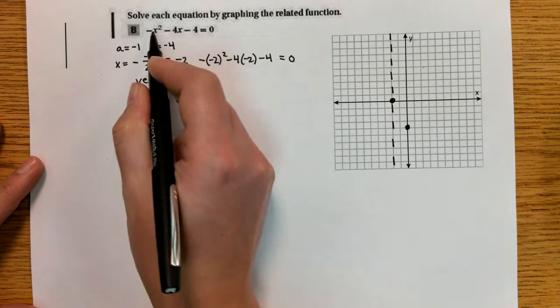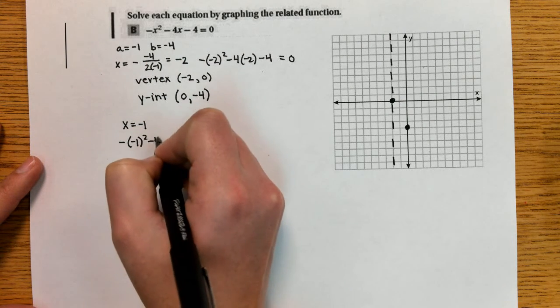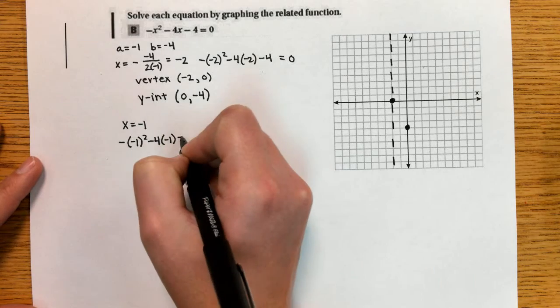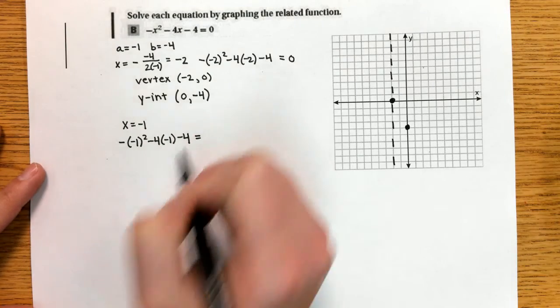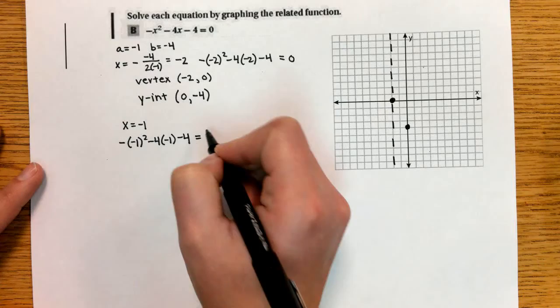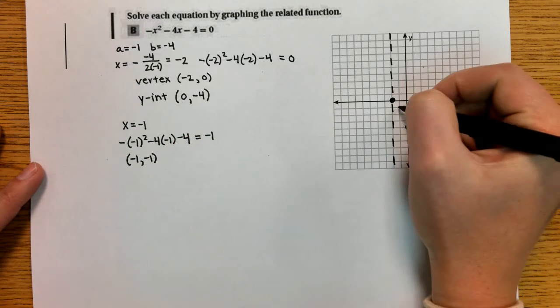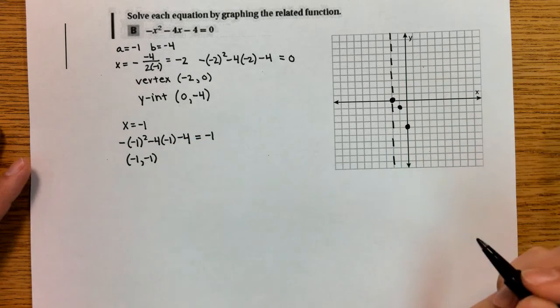So I'm going to replace x squared with negative 1. So negative 1 squared minus 4 times negative 1 minus 4, and that is going to give me negative 1. So another point is negative 1, negative 1. So right here. So now I'm going to go reflect those.